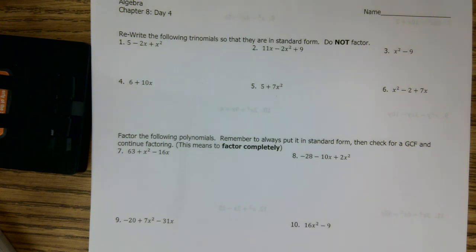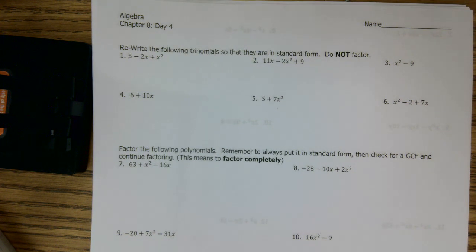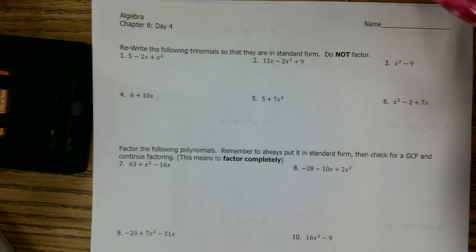All right, so this is day 4 of Algebra Chapter 8. Hopefully you got your questions answered yesterday when we started factoring with the box and diamond method. So this is just going to be a little review for you if you are confused by what you were looking at yesterday. We'll take a few minutes here to go over those problems and give you those answers so you can complete the back of the worksheet for today.